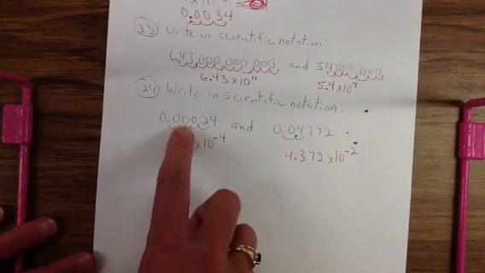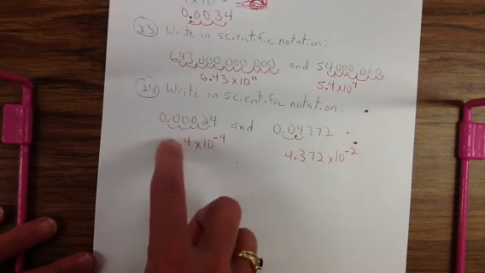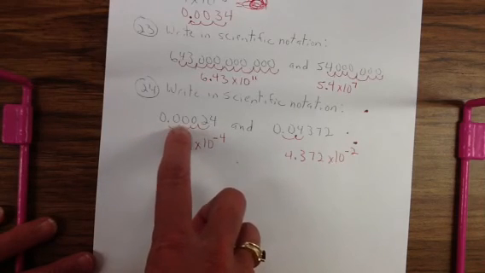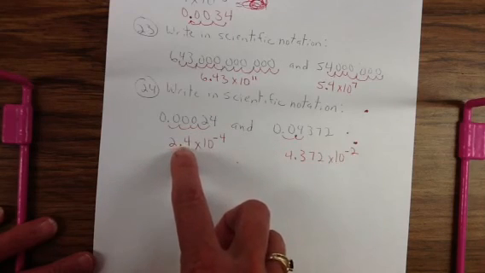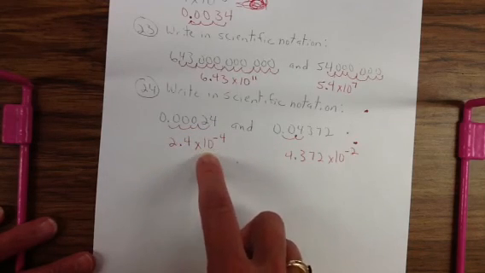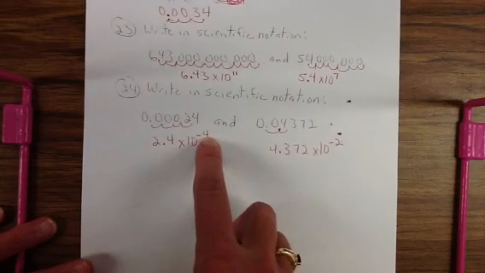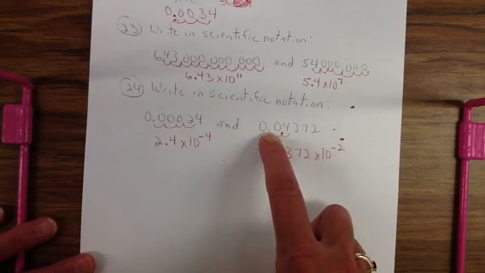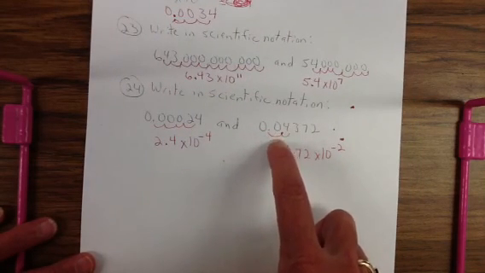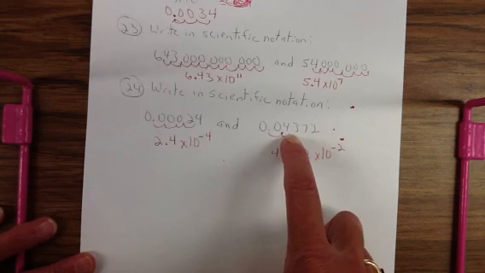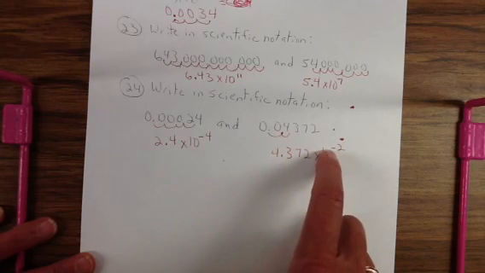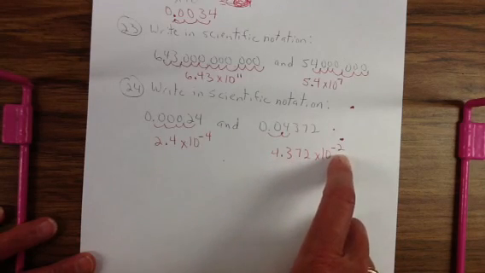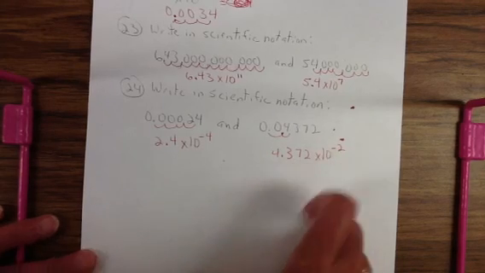Okay, and last, write in scientific notation. I have 0.00024, and I'm going to move it 1, 2, 3, 4 times to make it 2.4 times 10 to the negative 4. Okay, this one would be 2 decimal moves, so that one would be 4.372 times 10 to the negative 2 to make it in scientific notation.